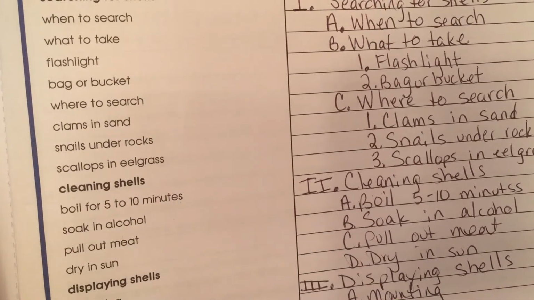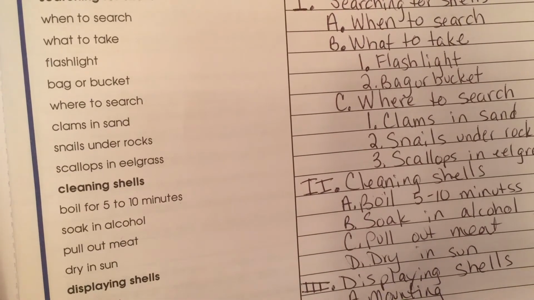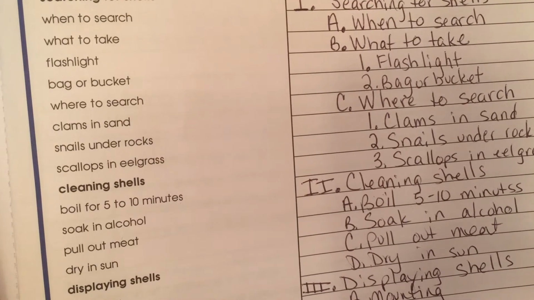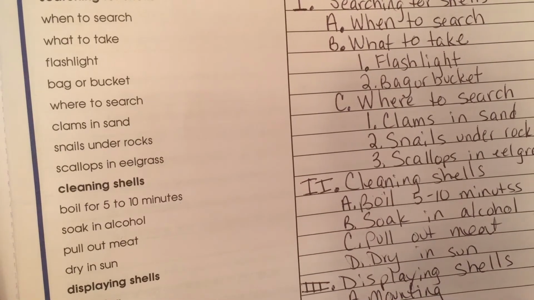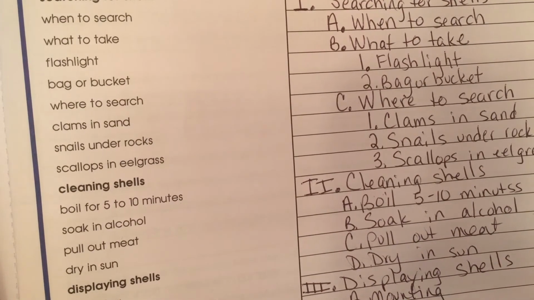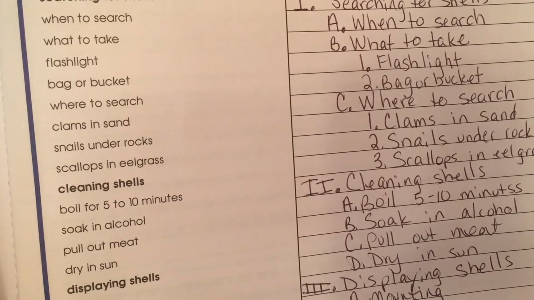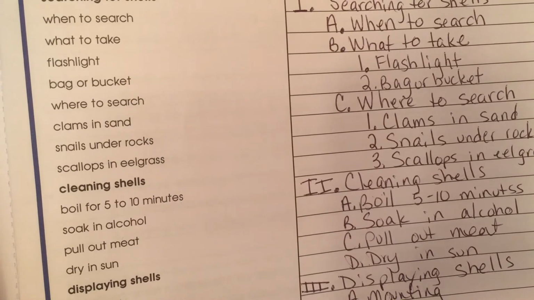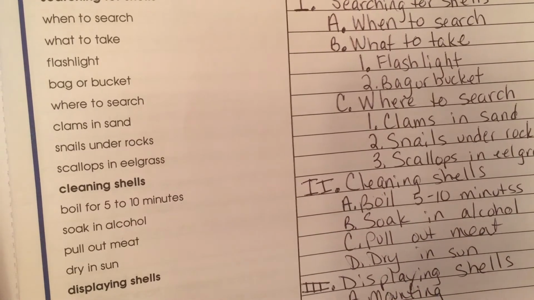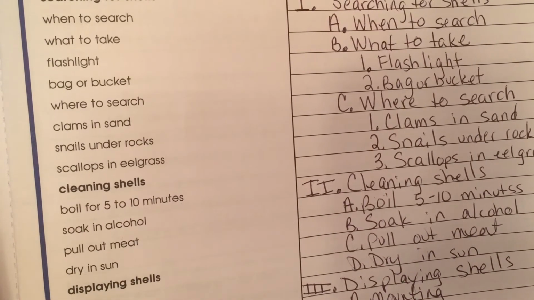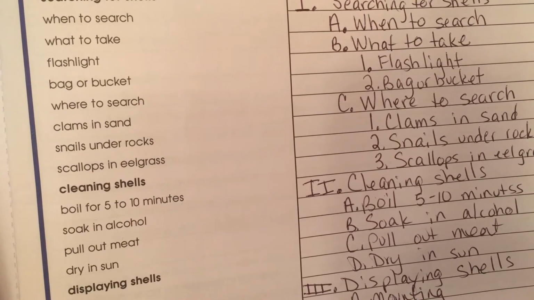And then these two are details about the labeling. So they're going to get 1, use scientific name. Number 2, tell where, when, and who found it.